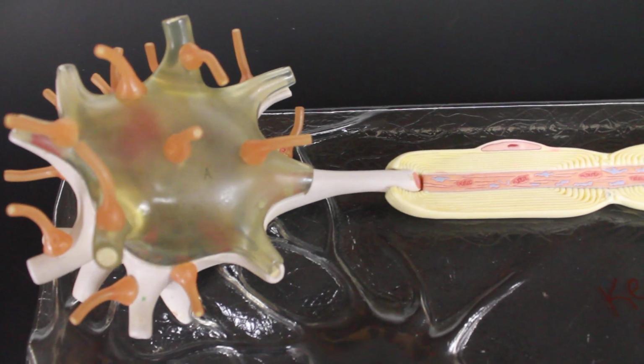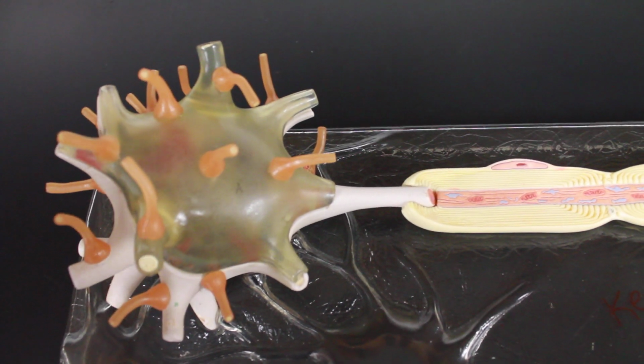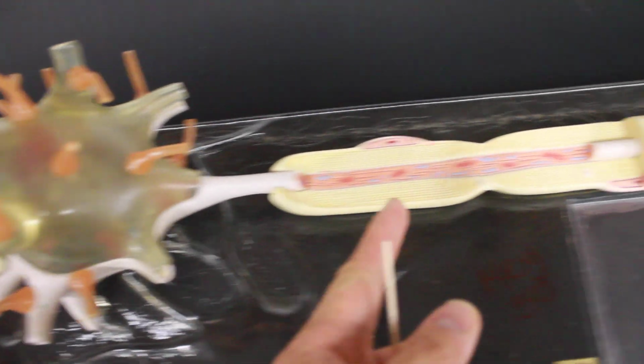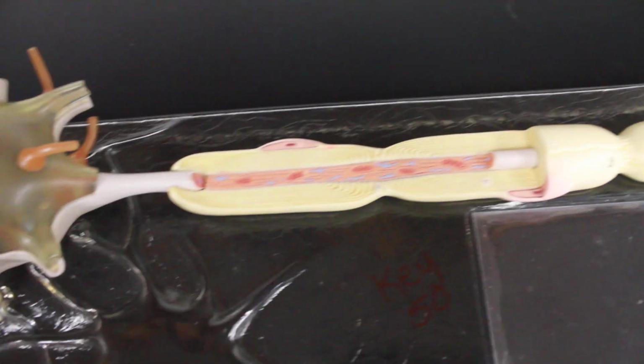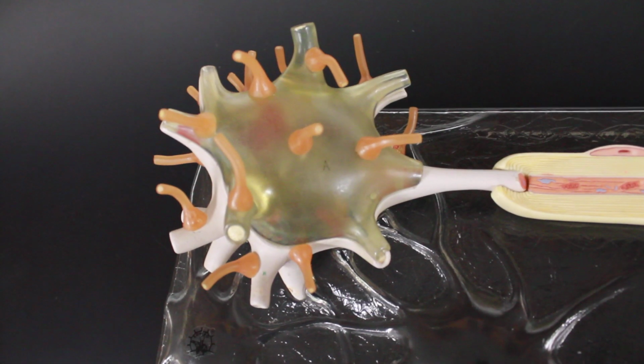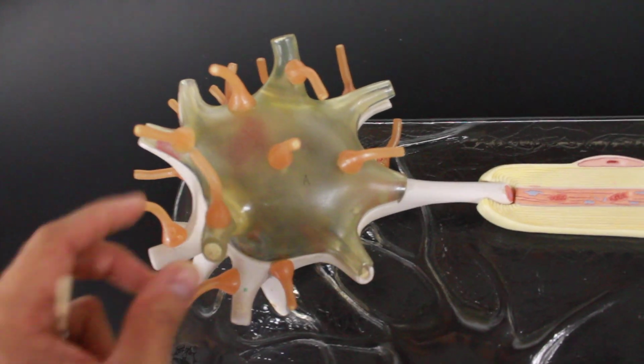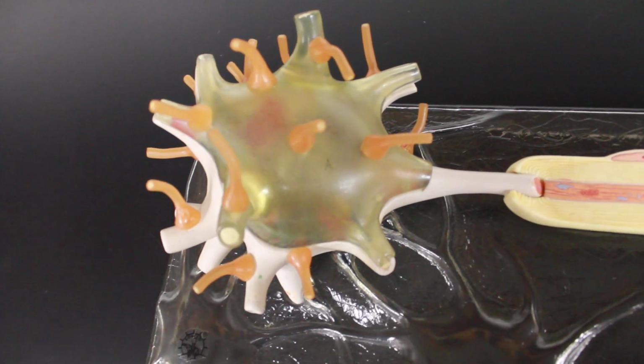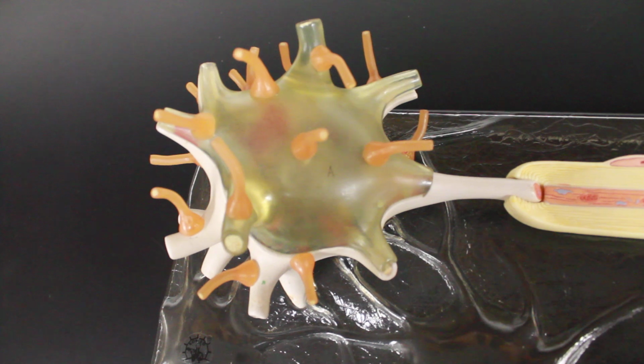Here's a neural model. As we take a look at these little parts of the neuron, let's get oriented first. Over here on this side would be the body, and as we come down, this would be the distal portion, or the axon. So let's begin to focus on some of the structures that we can see here on the body. Well, first things first, we can just say that that whole thing is the body, also known as the soma.